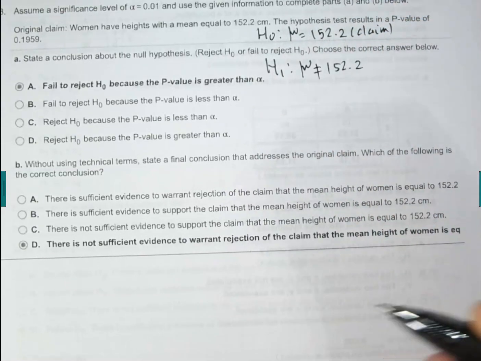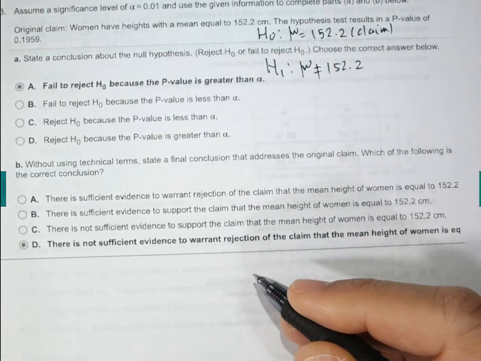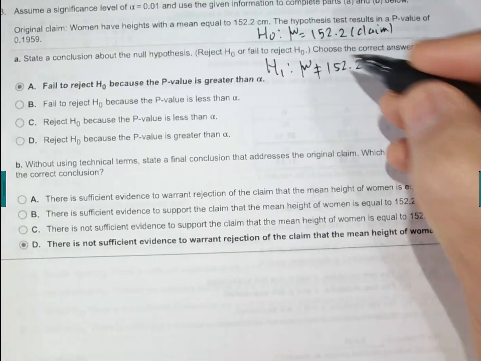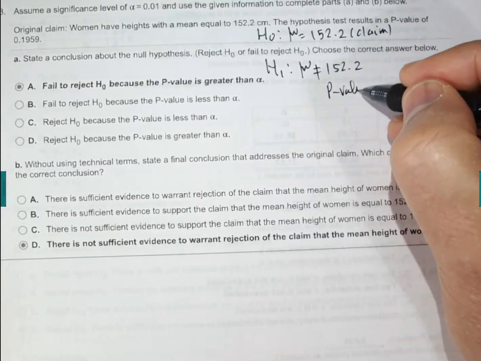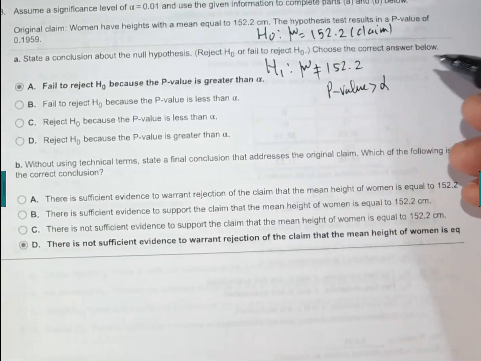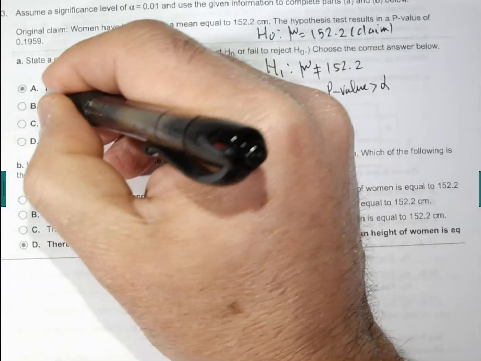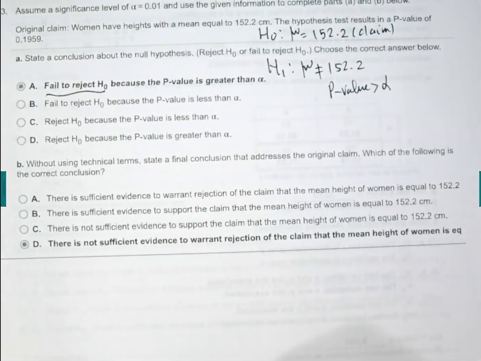The p-value is 0.1959. Well, the p-value is bigger than alpha. If the p-value is bigger than alpha, you fail to reject H0. So you select this one to begin with.